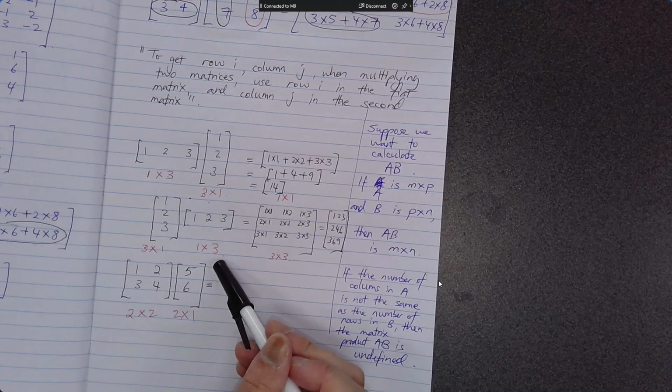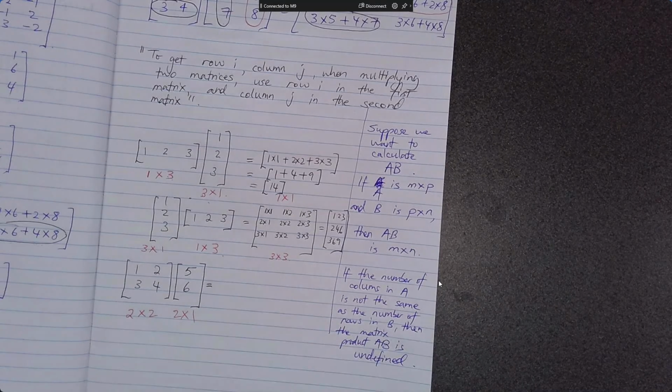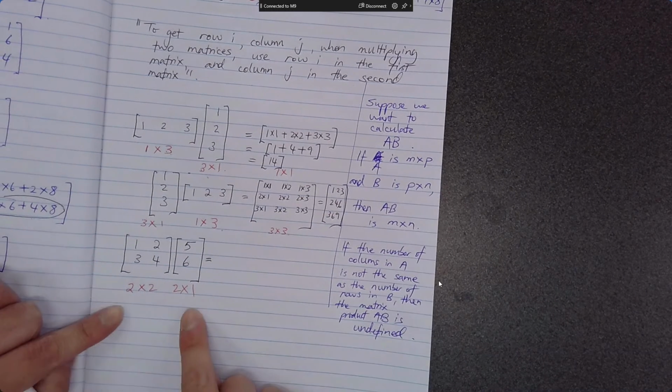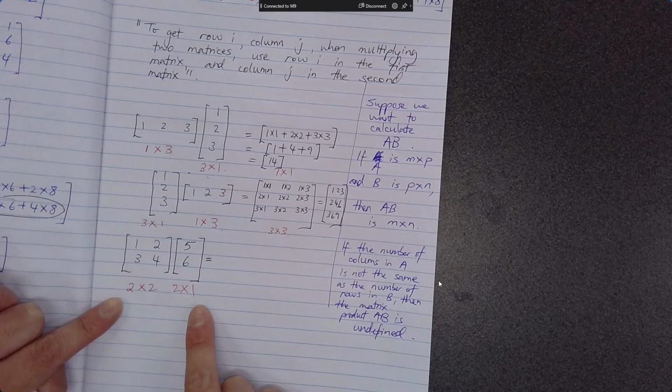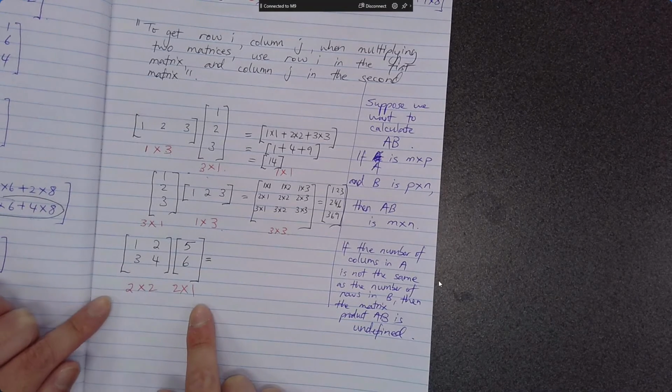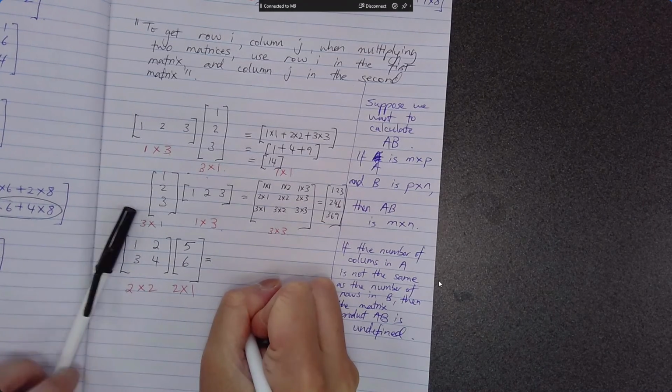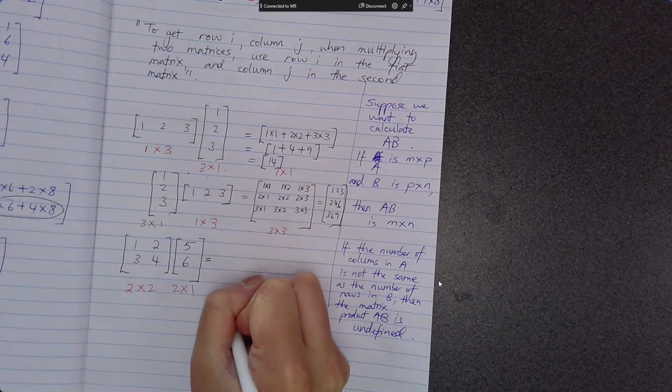All right. Have a look at the third example now. What's the order of my answer going to be? 2 times 1, we're using the outside numbers. Okay? So if you don't know what to do, start by writing down the order of the matrices that you are multiplying. I know that my answer is going to have 2 rows, 1 column.